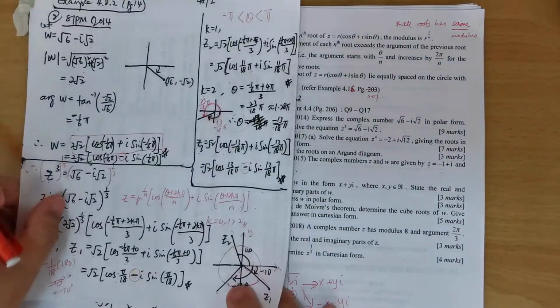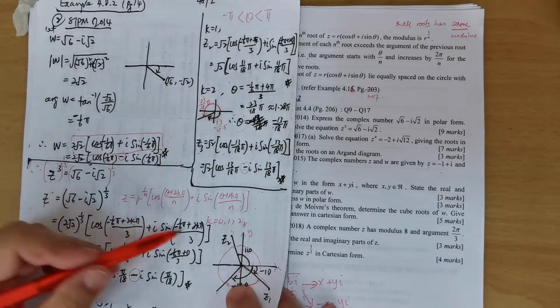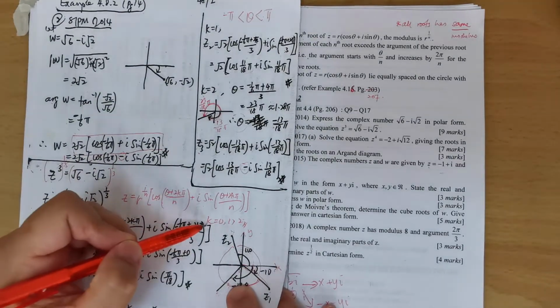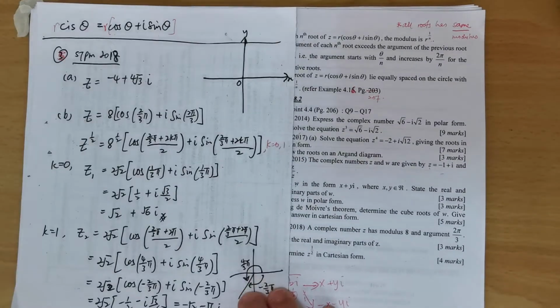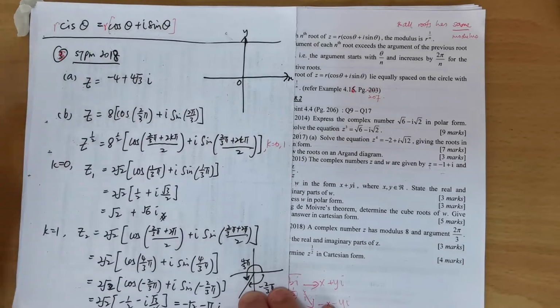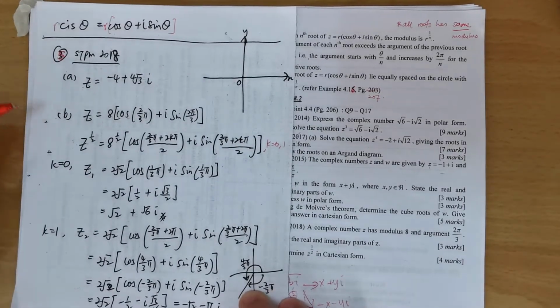Yeah, here I added that just now. This is the general formula for the root of z, where k equals 0, 1, 2. Okay, you have to write this one. So for this question, k equals 0 and 1 only. 2 roots only. Okay, then we start.